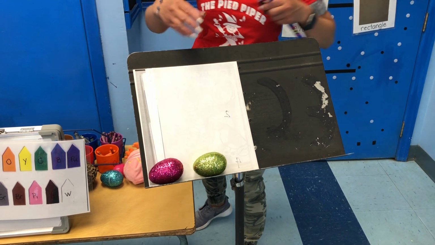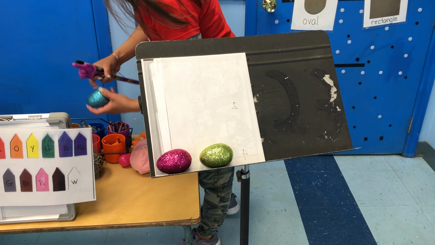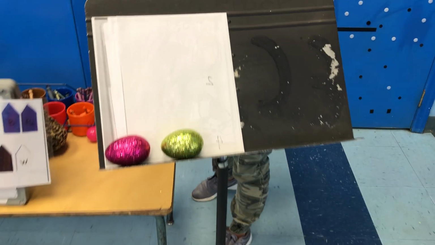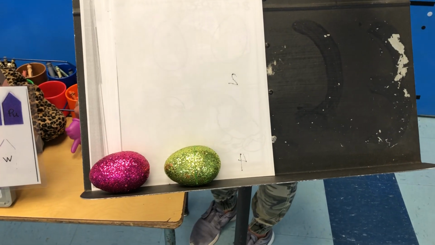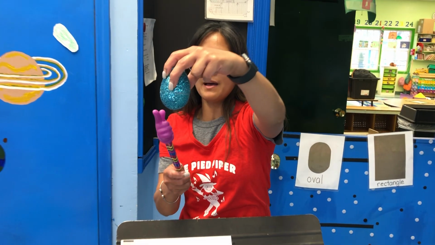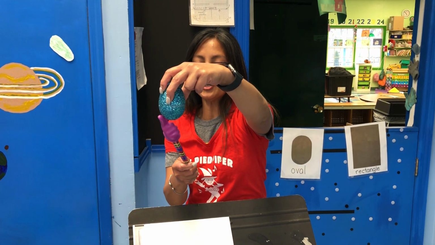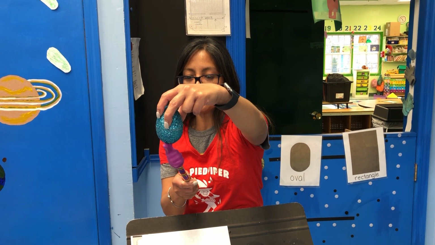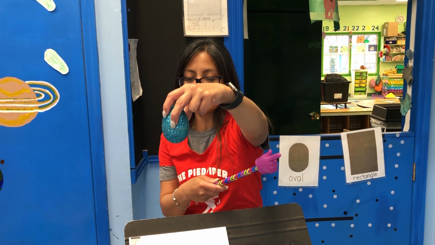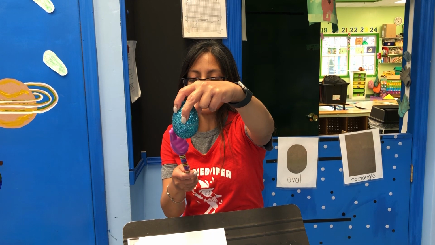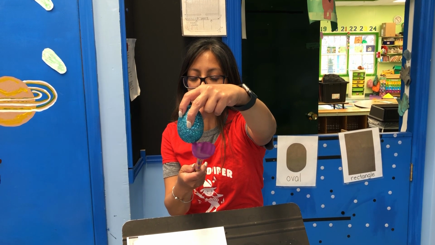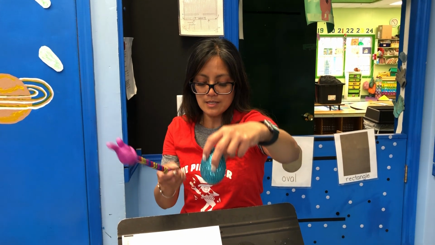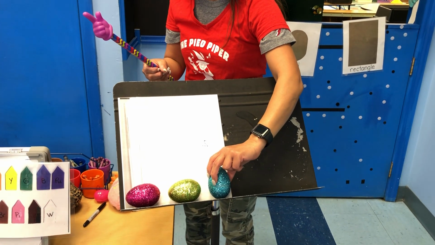Sometimes they lay down because they cannot stand up. An oval-shaped egg cannot stand up because it has a round bottom. Look at the bottom. It's curved. It is not flat. So, because it's curved and round, it will not stand up. It will fall to the side. Watch.